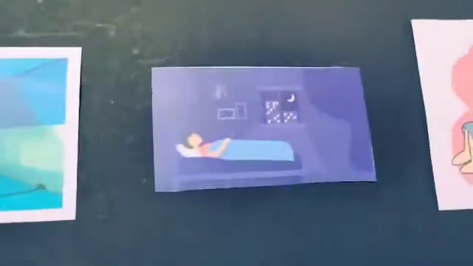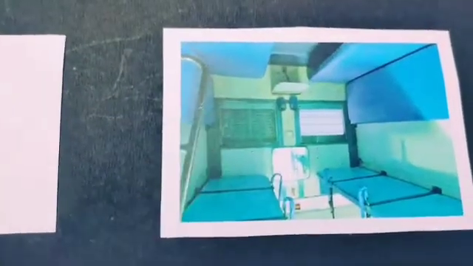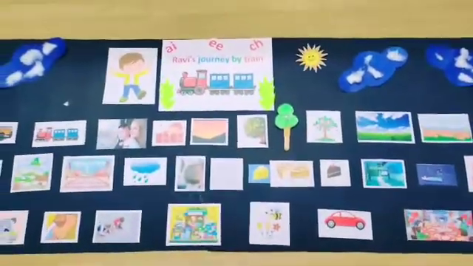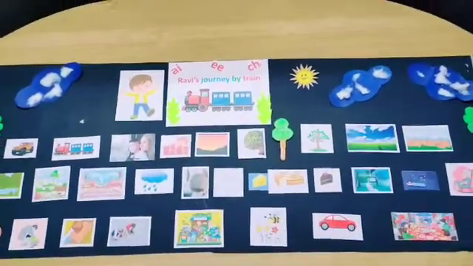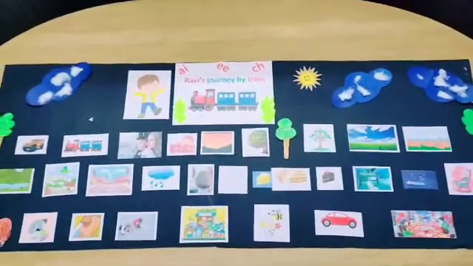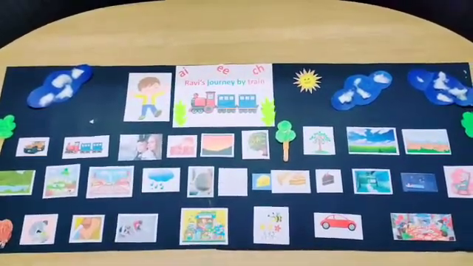Train, sleep, chain, and would like you to hear the story once again and pick the rest of the digraph words that are in the story which you have already learned.